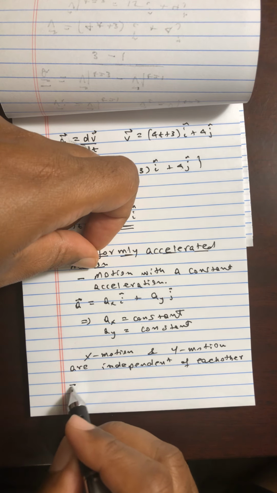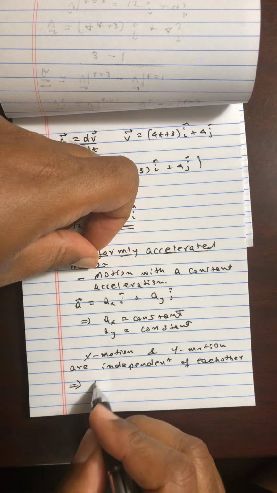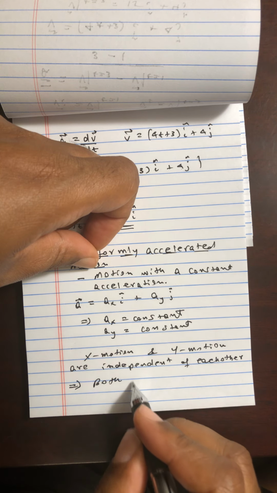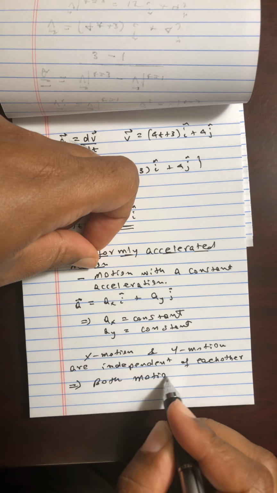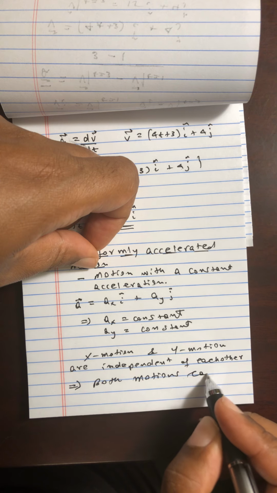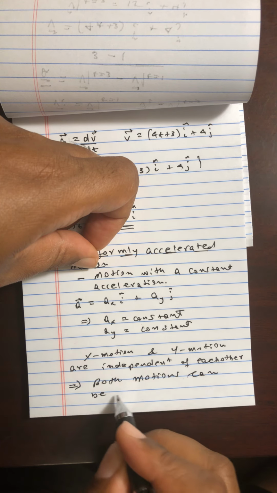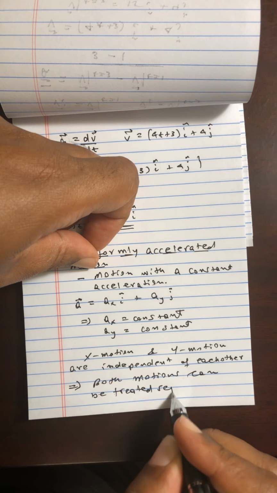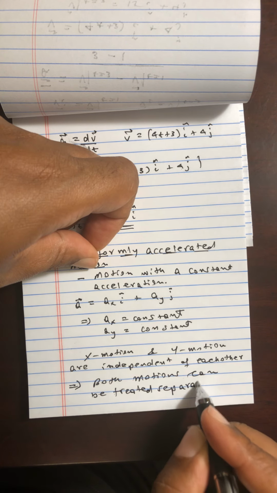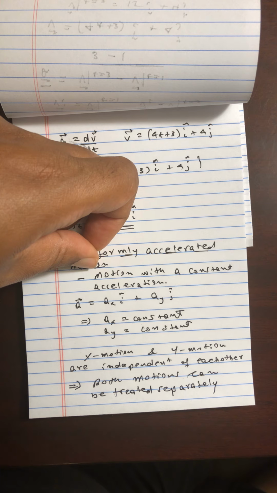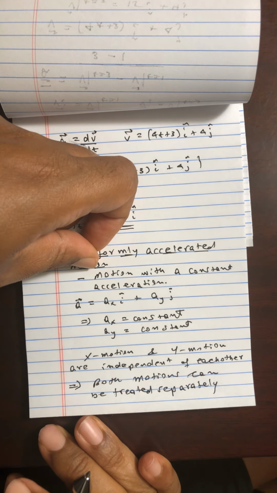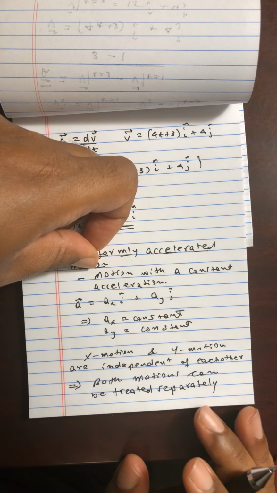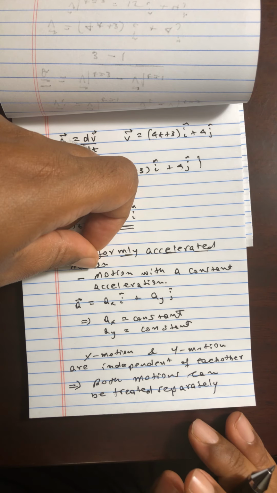So what this implies is both motions can be treated separately. So instead of dealing with a two-dimensional motion, we can deal with two one-dimensional motions. That is, one-dimensional motion along x and one-dimensional motion along y.